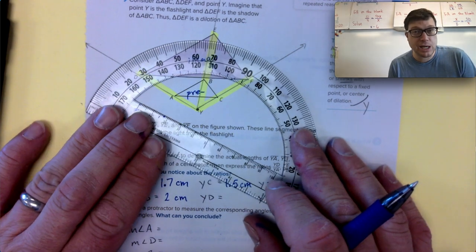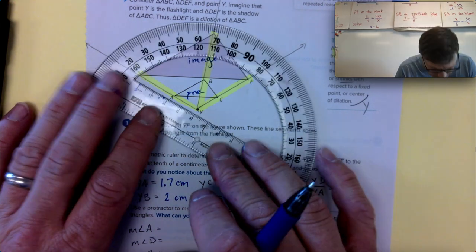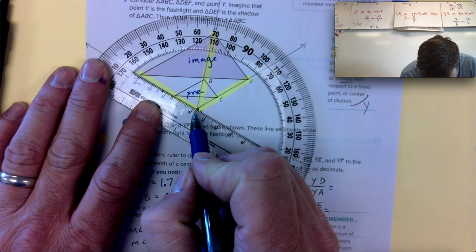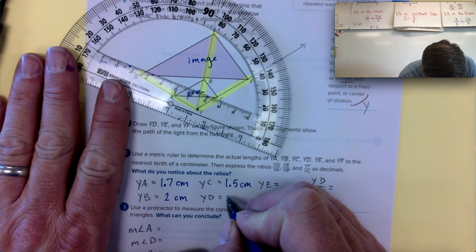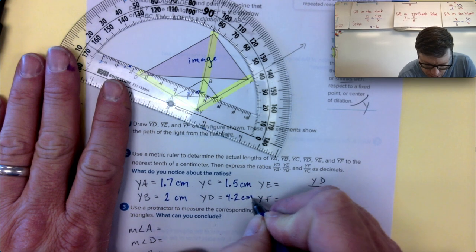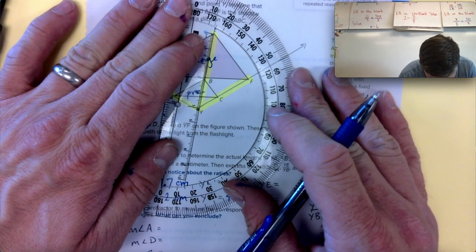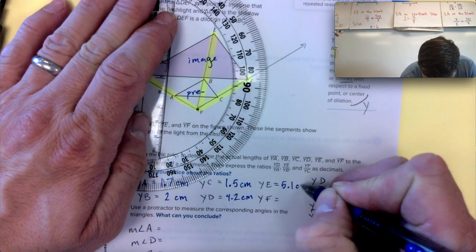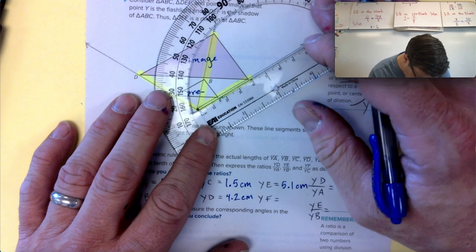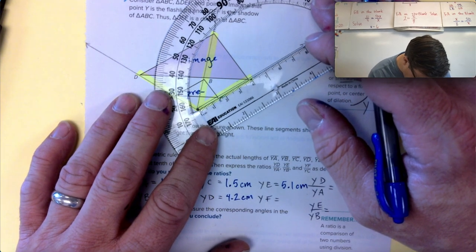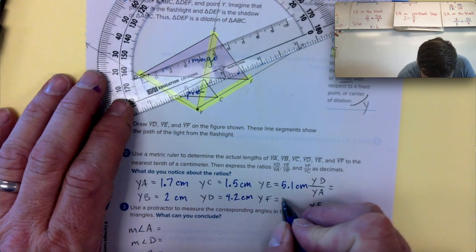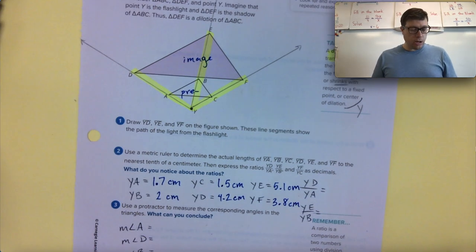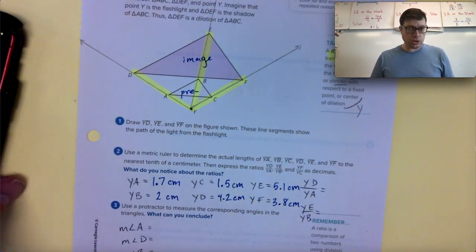So I'm measuring YD, YE, and YF in millimeters. That looks like about 4.2. YD, 4.2 centimeters. YE, 5.1 centimeters. And then YF, a little under, maybe 3.8 centimeters. Okay, I've got my calculator on my phone ready to go.